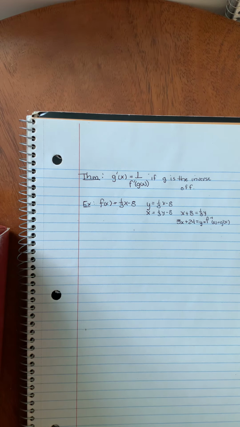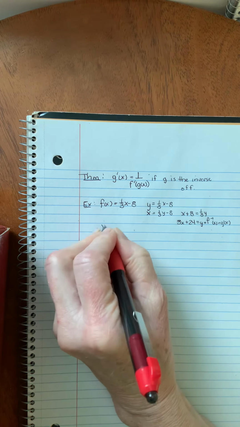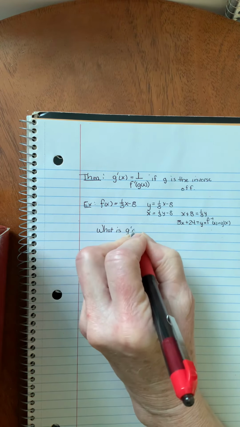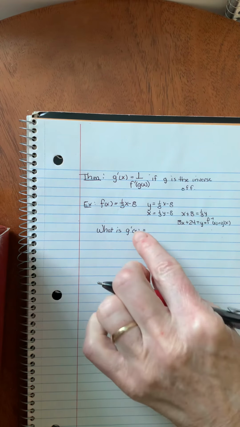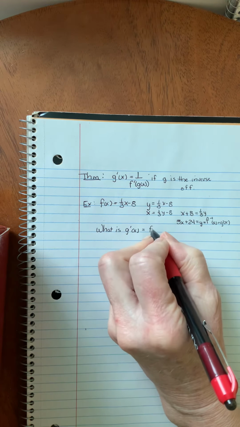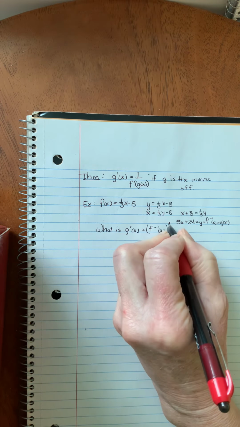Now, what is g prime of x? So the question would be, what is g prime of x? Now, there's some notation I want to show you. What is g of x? g of x is f inverse, so it's equal to f inverse of x prime.